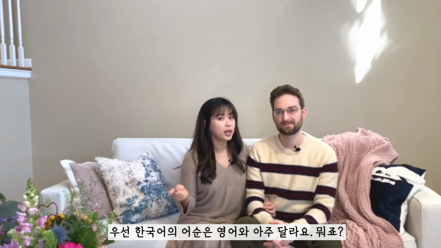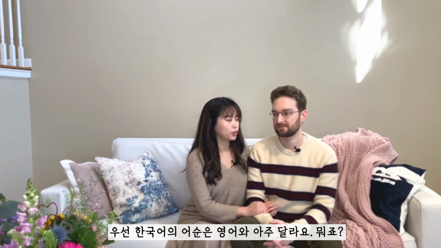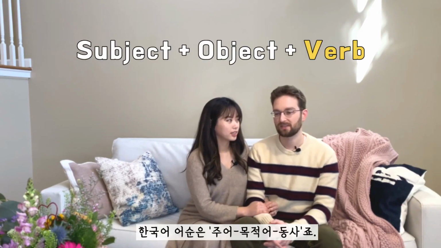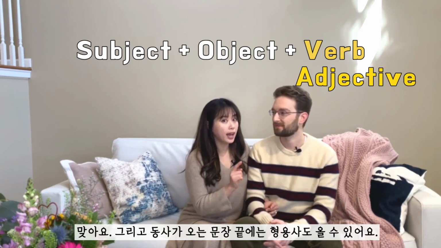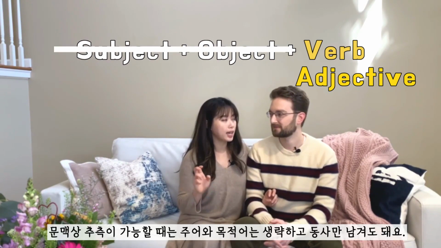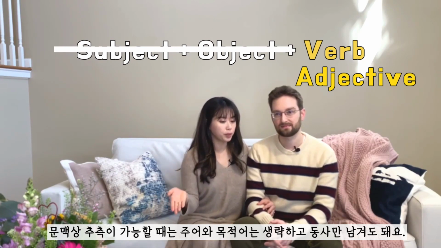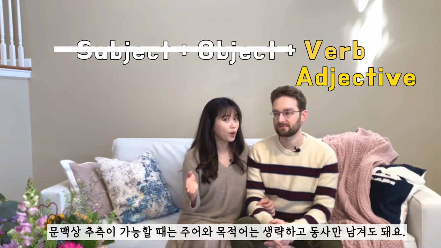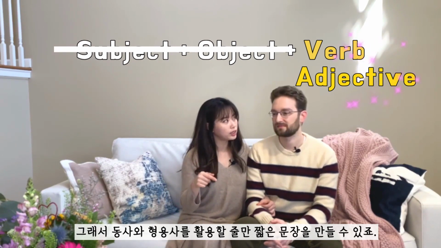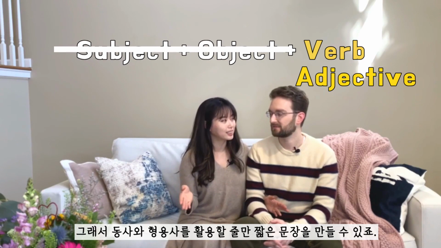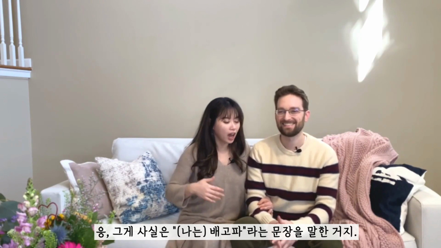So here we go. Korean word order is very different from English. So what's the order? The order is subject, object, verb. And where the verb comes, adjectives can come too. You can omit the subject or object and leave just the verb when it's given in the context. So as long as you know how to use verbs or adjectives, you're saying a short sentence, basically. Right? Oh, 배고파. And you're actually saying, I am hungry, right? So that's a full sentence.